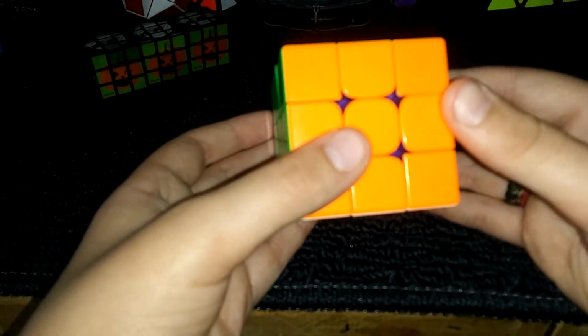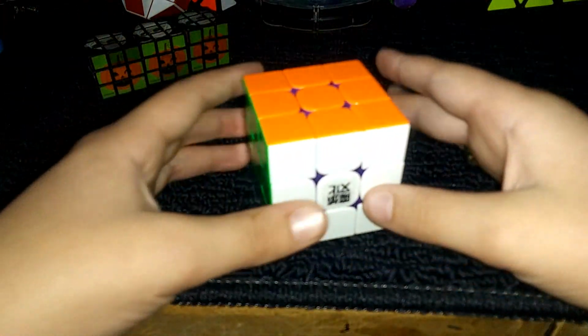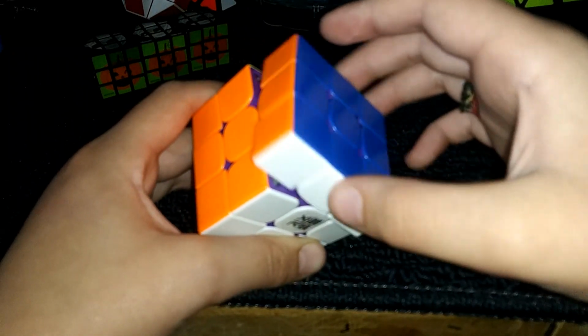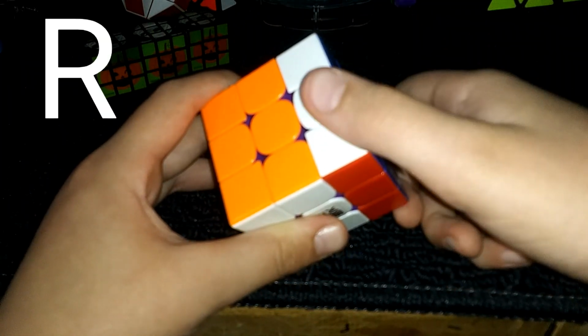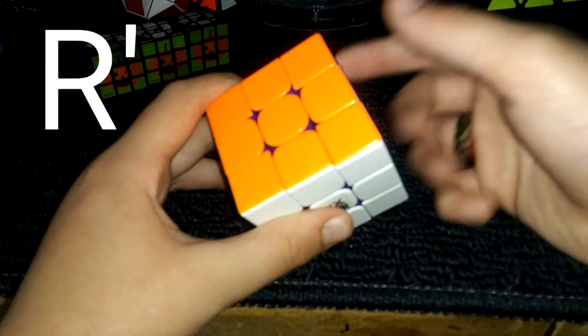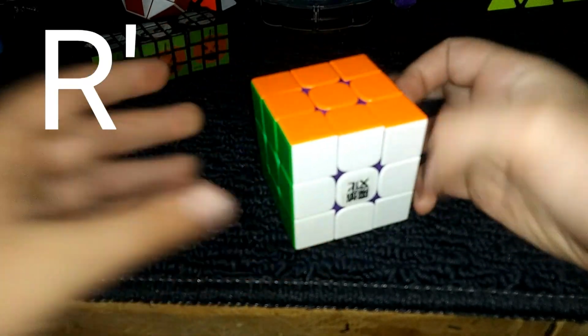So, this algorithm... First, I should teach you the notation of the Rubik's Cube. So, this would be R because it's with your right hand. It's the right side turning, so that's R. And then R prime would be counterclockwise.